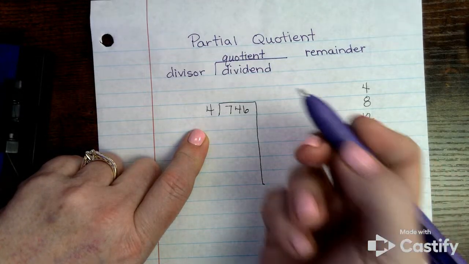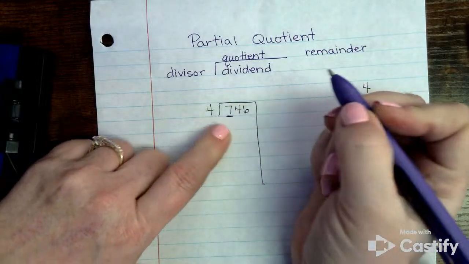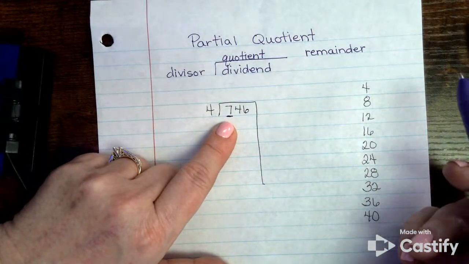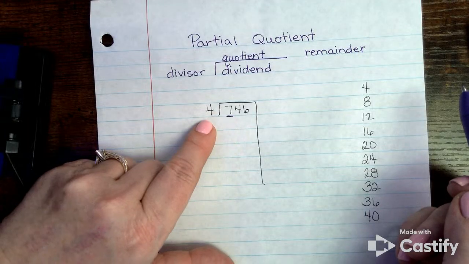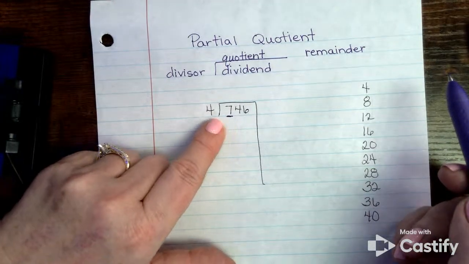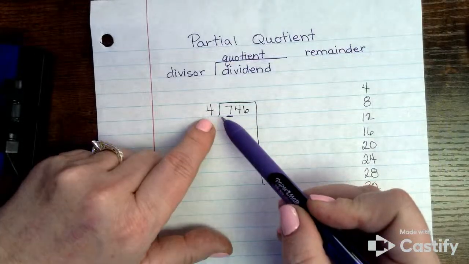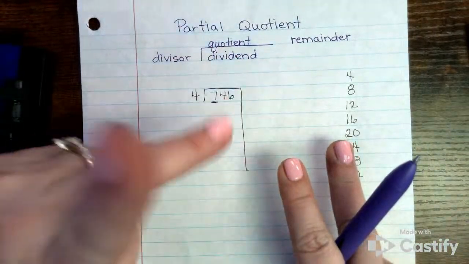All right, our first step is to look at the first digit in our dividend. And the first digit here is a 7. So we think to ourselves, can I divide 7 by 4? Or can I get groups of 4 out of a 7? If so, how many groups can I get? Well, 7 is greater than 4. So yes, if I have 7, I can get one group of 4.